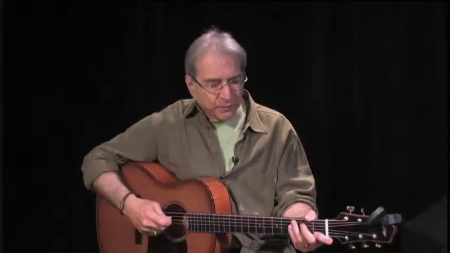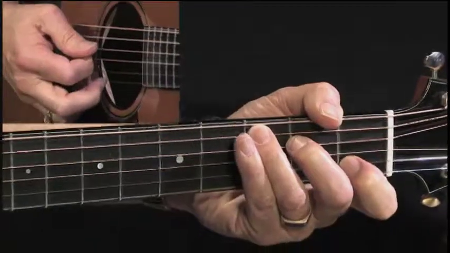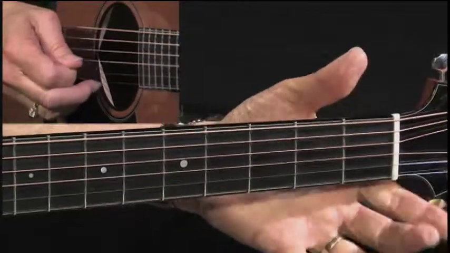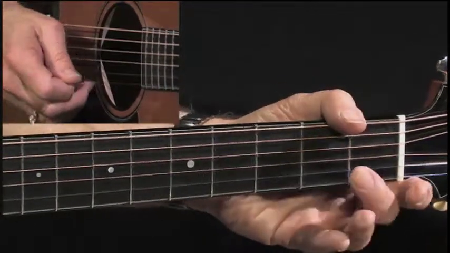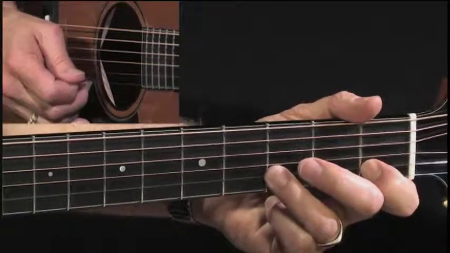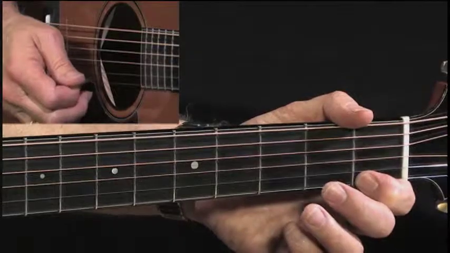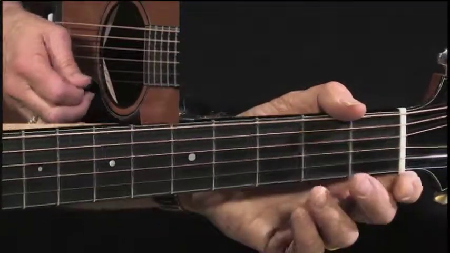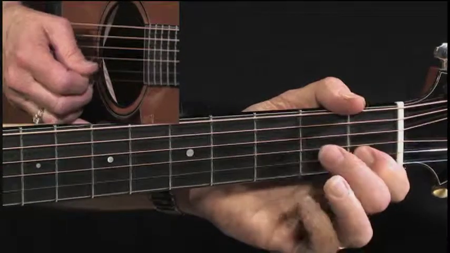C is the root, it's the first degree of the scale, and you can count up 1, 2, 3, 4, 5, 6, 7, 1 or 8, 2, 3, 4, 5. Let's come back down. 4, 3, 2, 1.